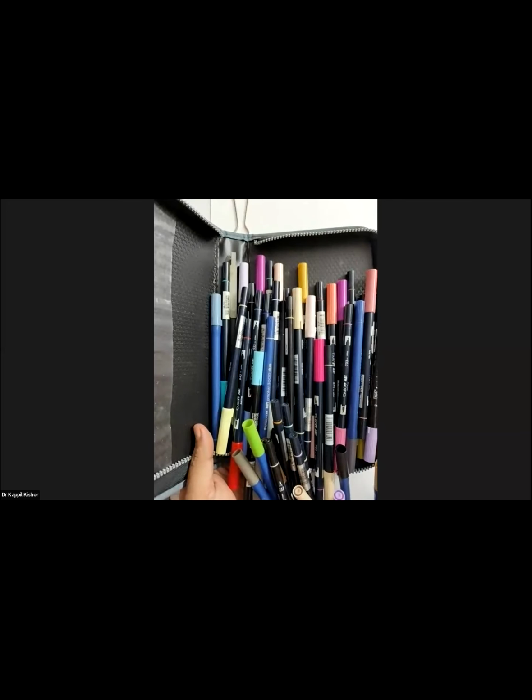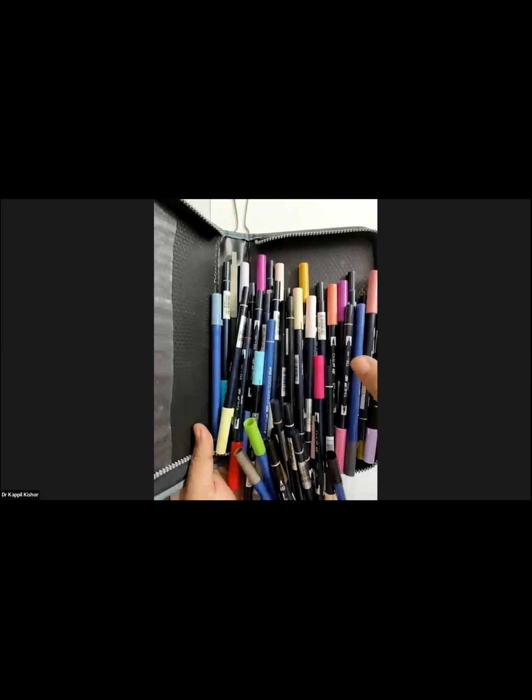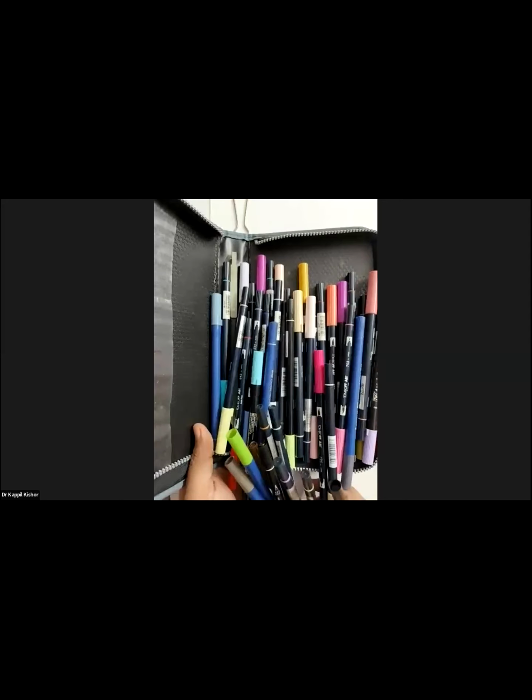No water required, no brush required, no palette required, no rag required, no table, nothing. You can just place your paper wherever, and you can start working with these colors. So these are brush pens, and brush pens are very handy.